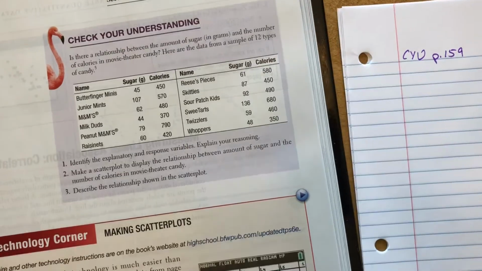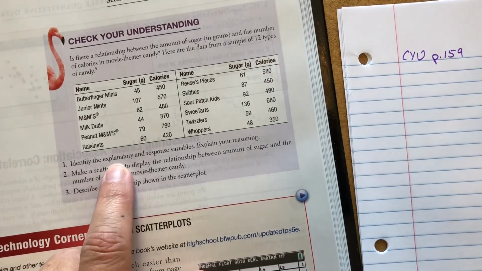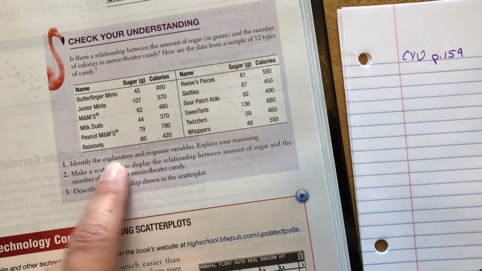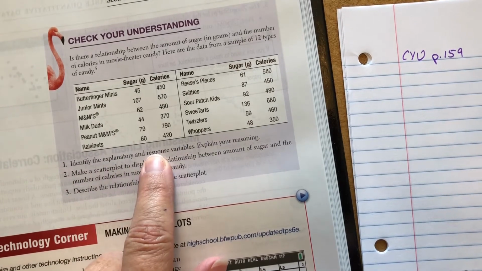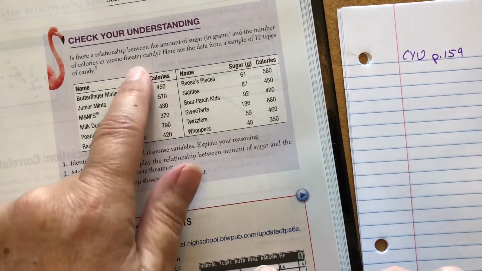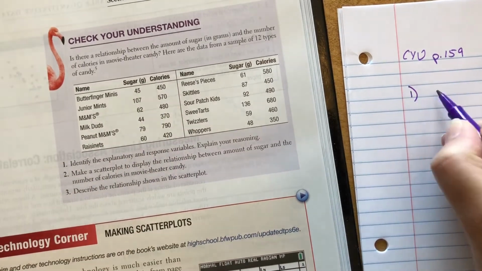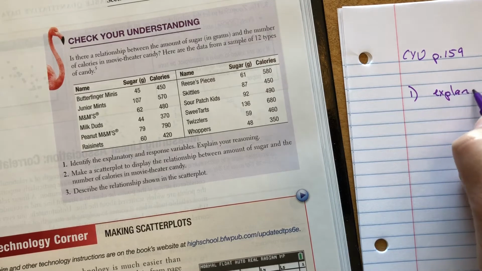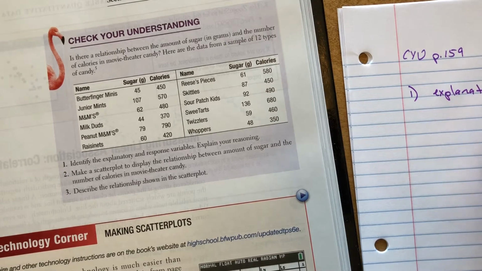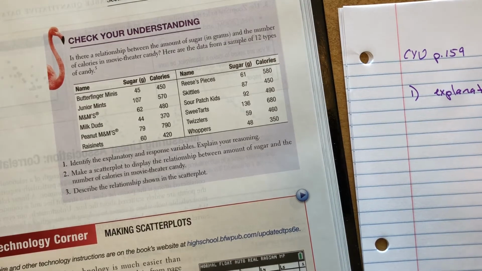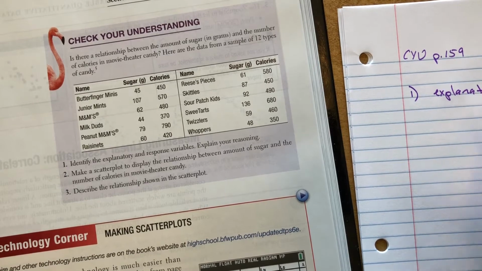Explanatory and response variables. Explanatory is what we use to predict the response. So it looks like we're going to use sugar to predict calories. So my explanatory is the sugar in grams, of course, and my response is the number of calories.